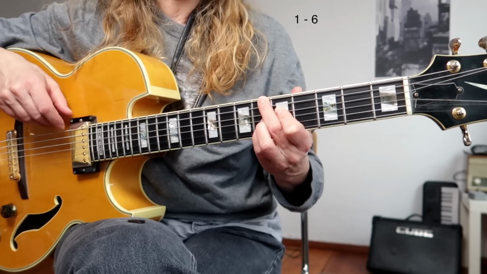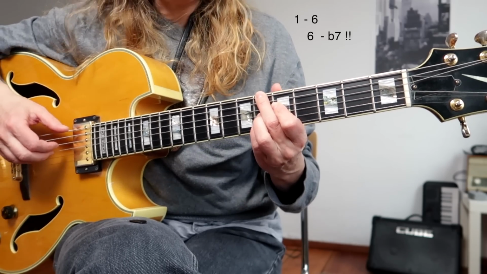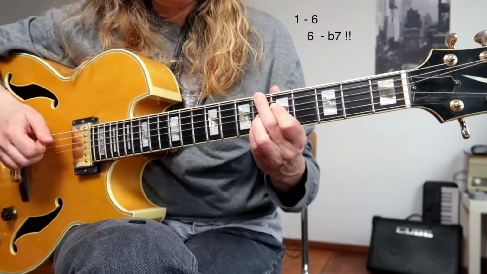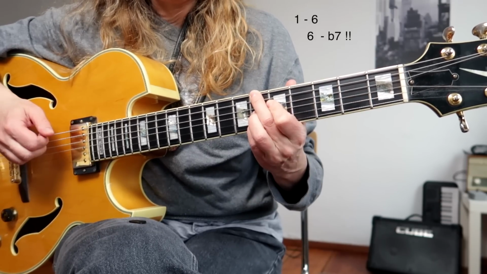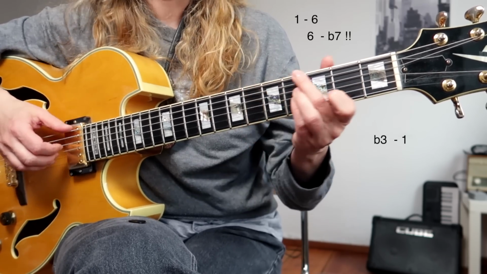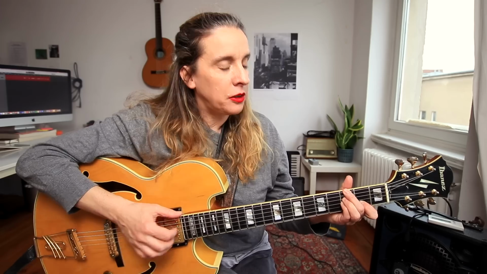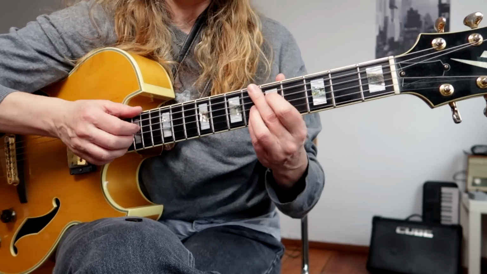The B flat, the root goes to the 6, the 6 goes to the 5, and then the flat third goes to the root, and the 5 to the flat 5. So those 2 chords, that's a G half diminished.